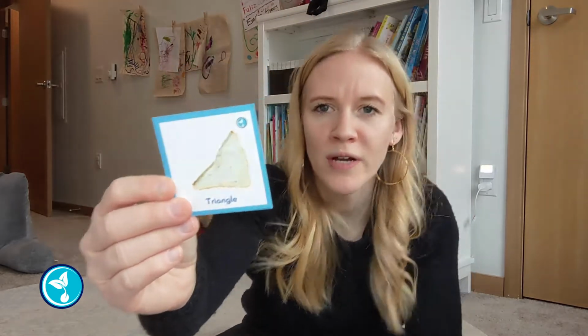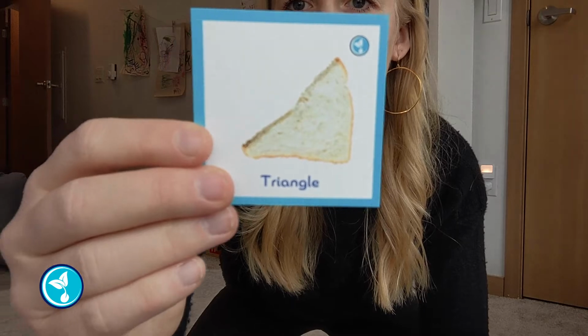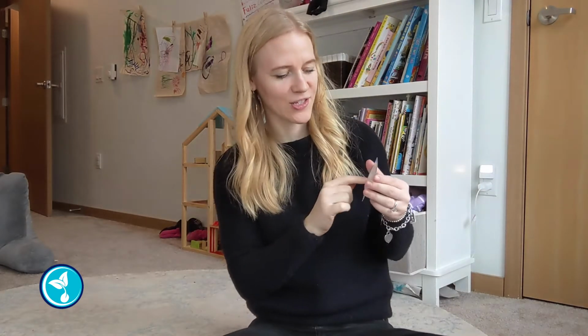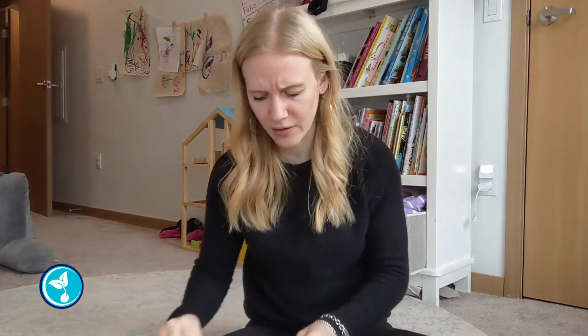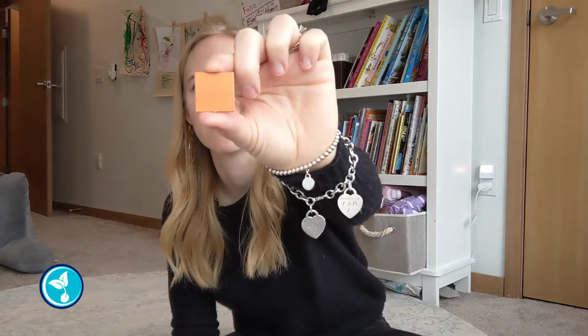Okay. What about this? What shape is this one? Yeah, that's a triangle. It has 1, 2, 3 sides. All triangles have 3 sides. I wonder if we'll be able to find any other triangles. Now, you all told me this was a circle, so that's not a triangle. What about this? What's that shape? Yeah, that's a square. It has 4 equal sides. That's not a triangle. I have 2 shapes left.